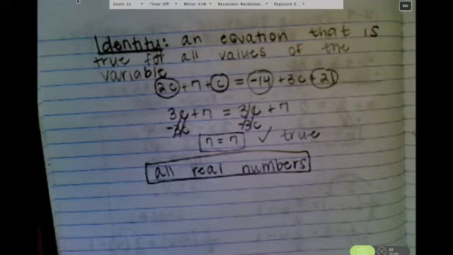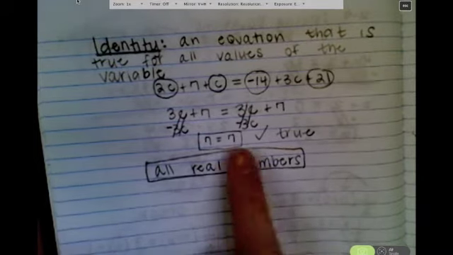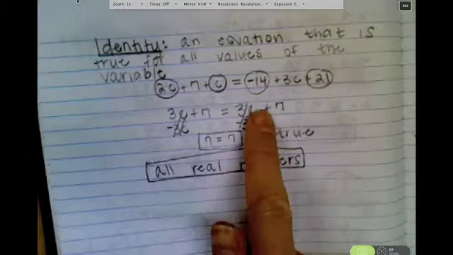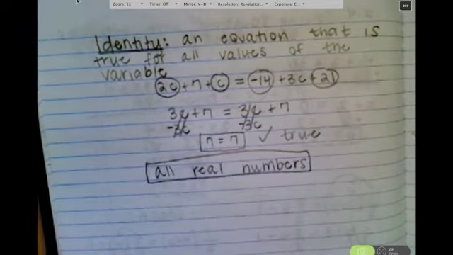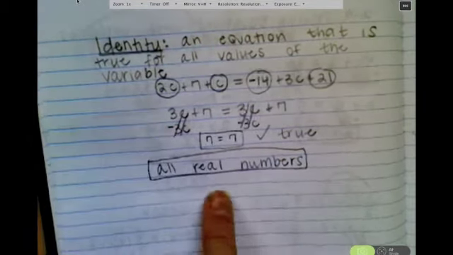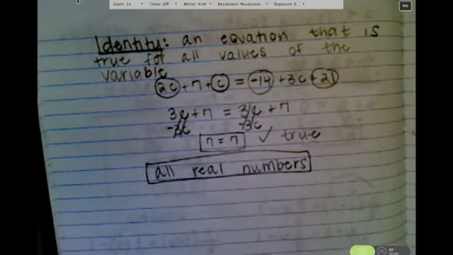So we could plug in 2 for c. We could plug in 10. We could plug in negative 1/2. Any number is going to work when plugged in for c. So our answer is all real numbers. And the way that you tell is that if all the variables cancel out and you're left with two numbers that are in fact equal, that's how you know it's an identity, and the answer is all real numbers.